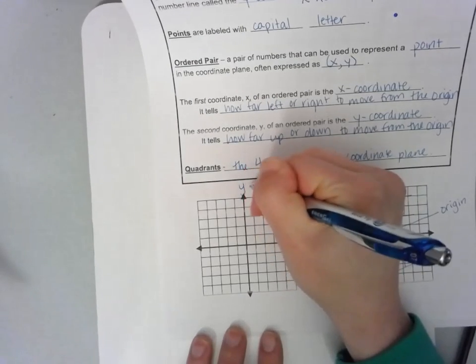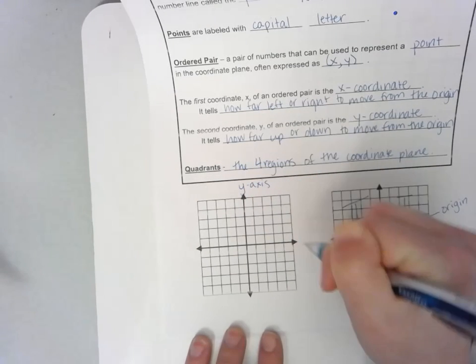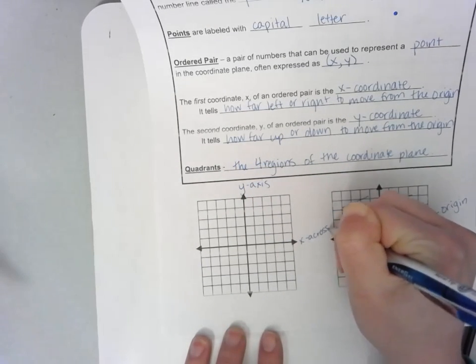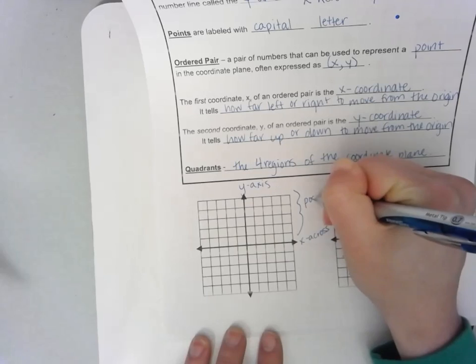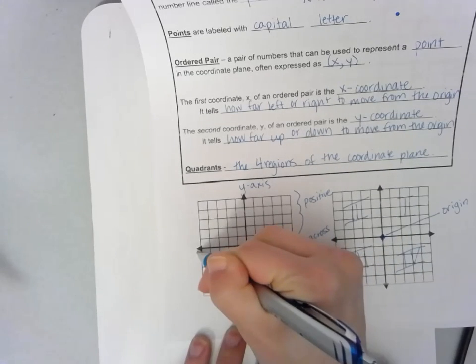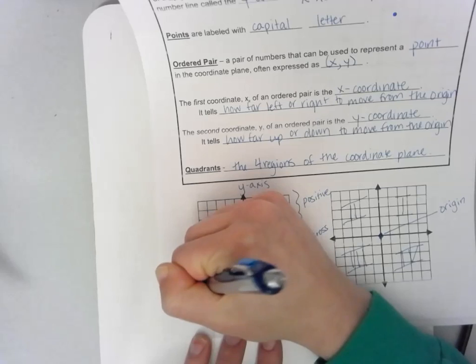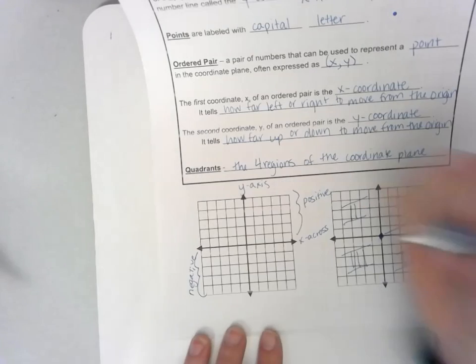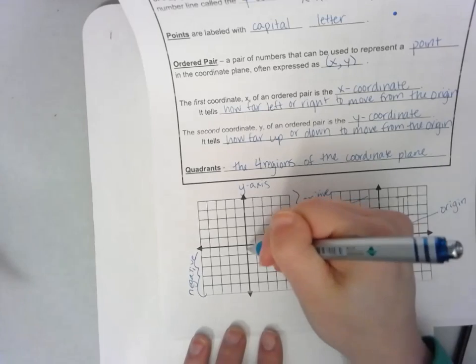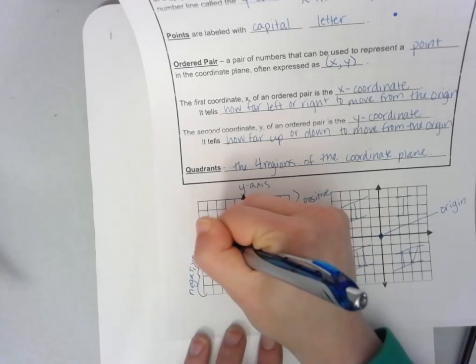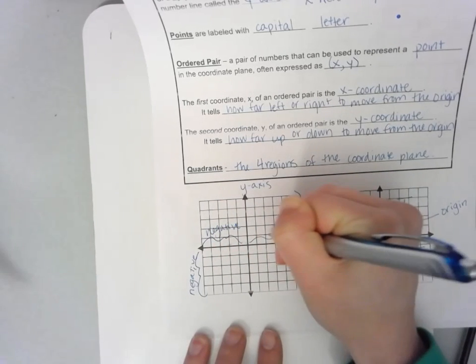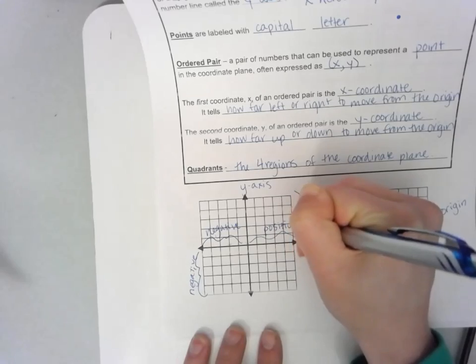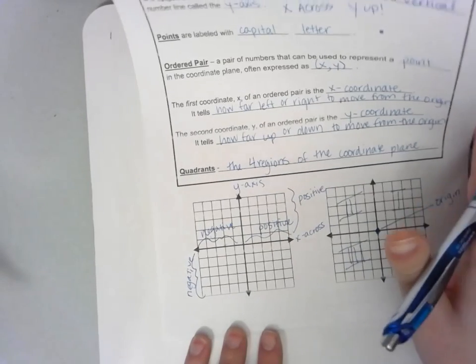Now on this first one, I'm going to label the y-axis. Remember, y is up, x across. If we go up from 0, this is all going to be positive integers, and if we go below 0, these will all be negative integers. Okay, and if we go to the left on a number line, these will be negative, and if we go to the right, these will be positive. Don't worry if we don't understand what I'm doing right now, that will all come together.